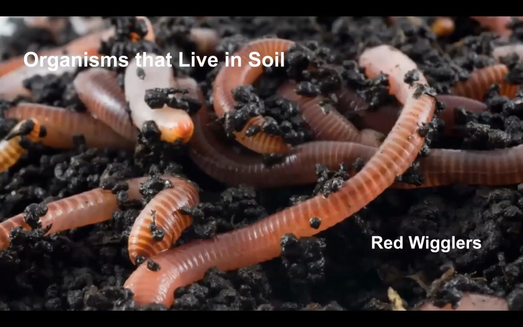And here we have some red wigglers. They're similar to an earthworm, but they are smaller. They do a similar job of earthworms and ants in that they tunnel through the soil, keep it mixed up, keep it from becoming compact. Red wigglers are actually excellent decomposers, so they're breaking down that dead plant and animal matter and turning that into new soil for plants to live in.